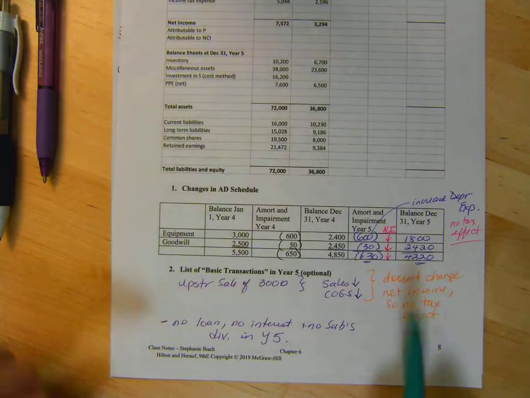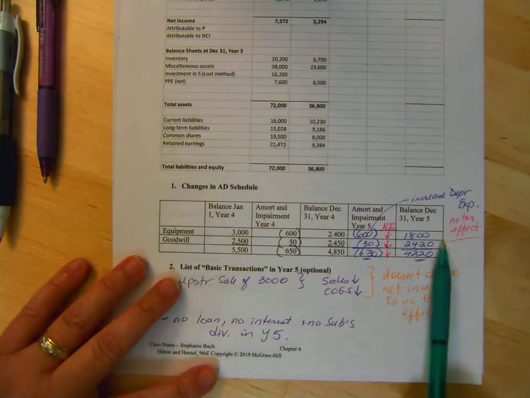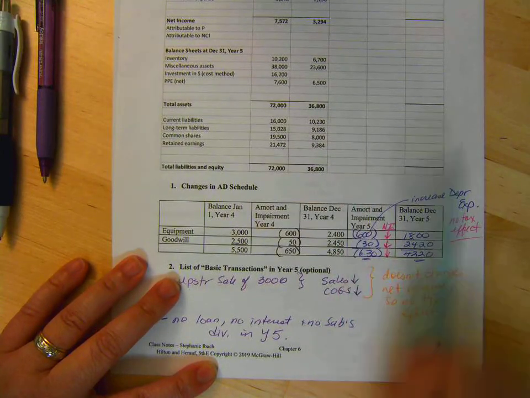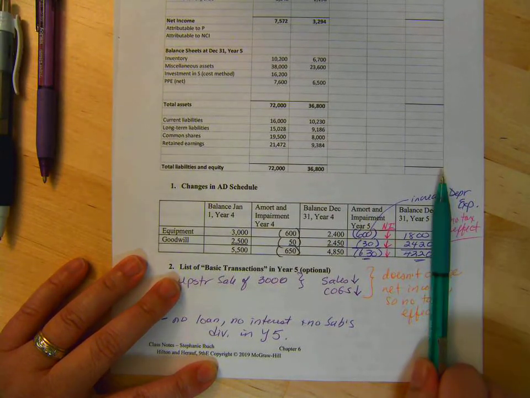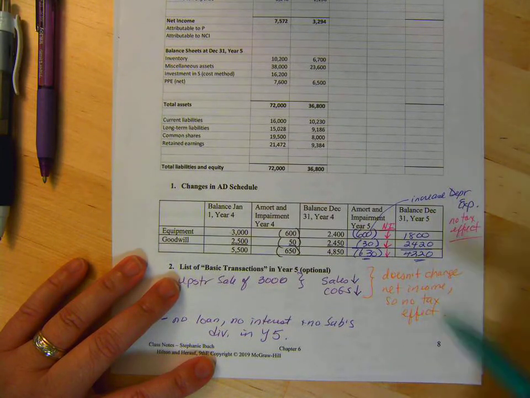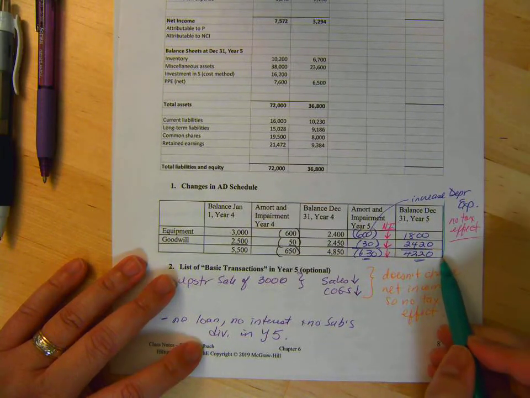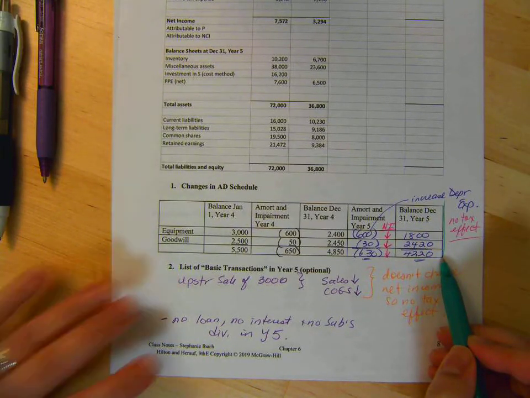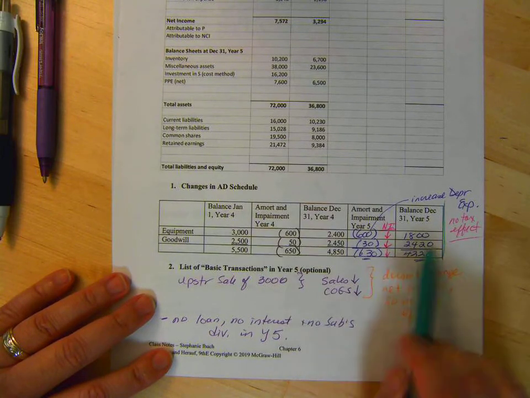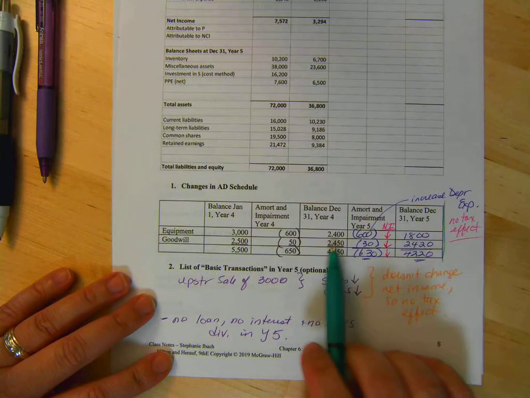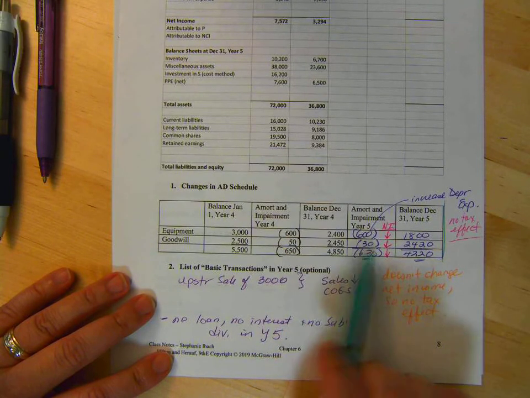So, where are we standing? Are we standing at the beginning of year 5 for beginning retained earnings, or the end of year 5 for end retained earnings? We're standing at the end. So we need the cumulative changes. So which are we going to take? Which of these columns? Well, these are balances. We need the changes.